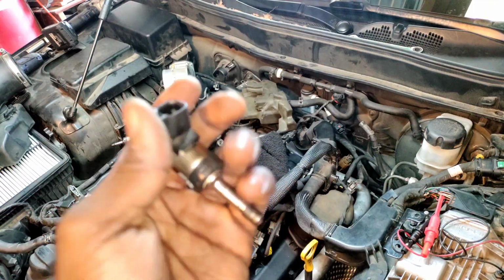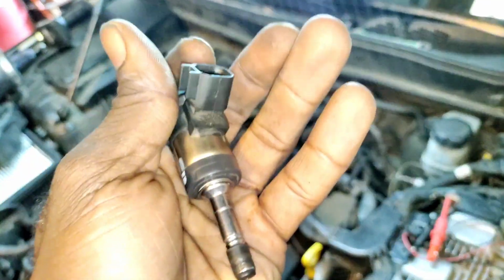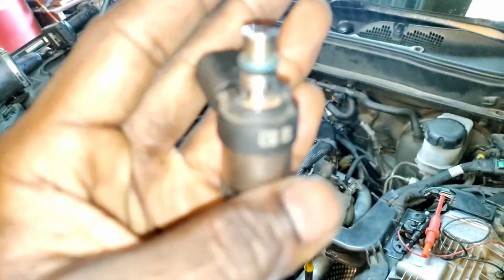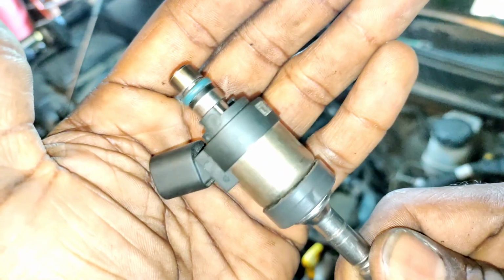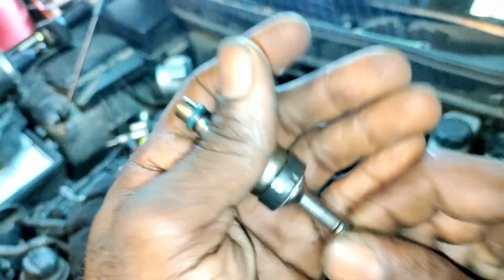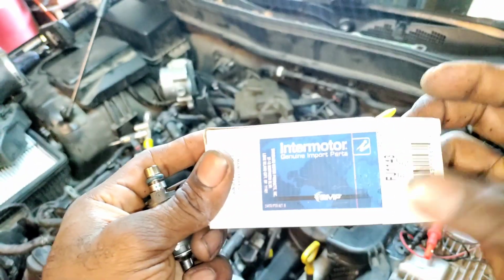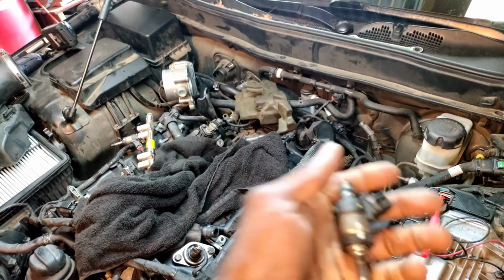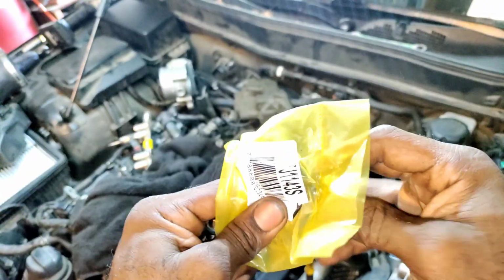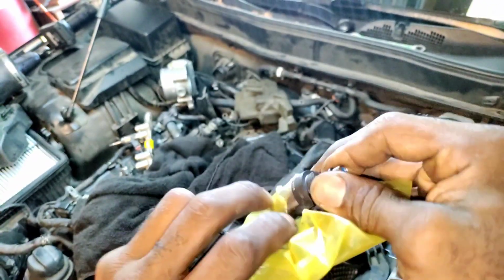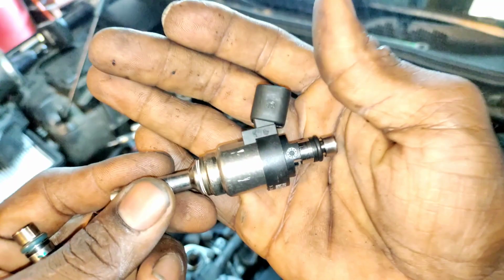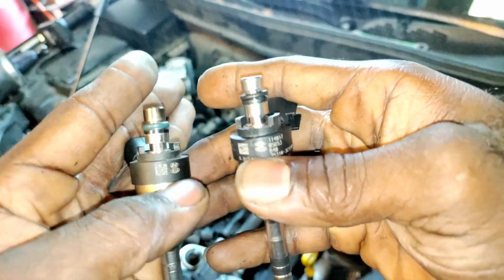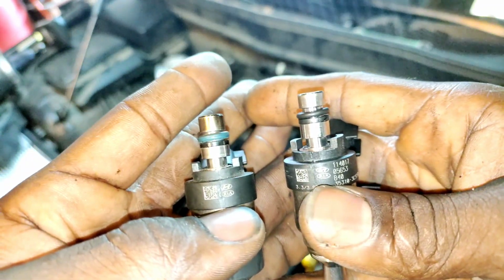All right, the new injector came in. This is not the new one right here. This is the old one. Little zoom in. So it has Kia, Hyundai written on it. Here's the new one. Came from O'Reilly. This is an Intermotor product. I did inspect it a little bit. Here's that. It has Kia written on it, and Hyundai.